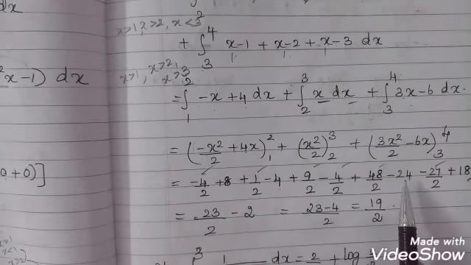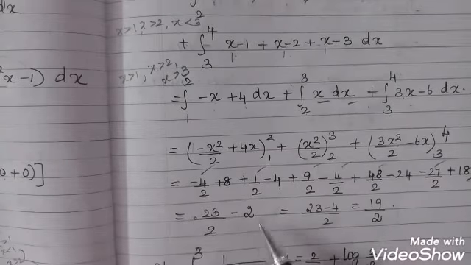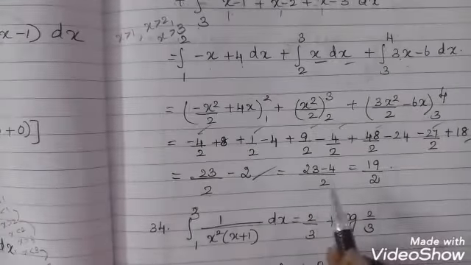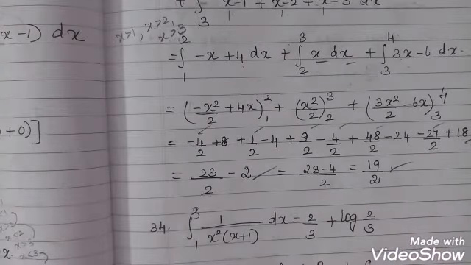Here again, the next one, what will you get? 4 minus what will you have here? It is 24, which is nothing but minus 20. Minus 20 plus 18 will give me what? Minus 2. So now when I take the LCM, what will I get? 23 minus 4 by 2, that's nothing but equal to 19 by 2.